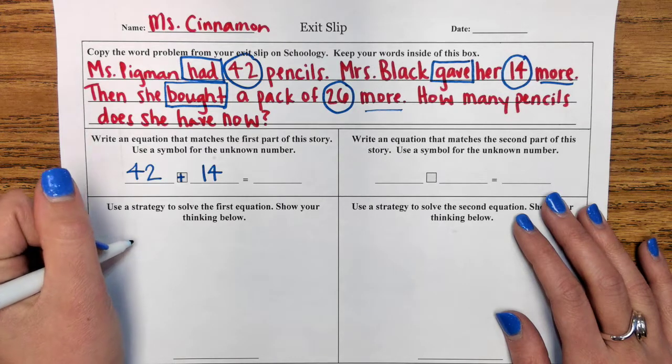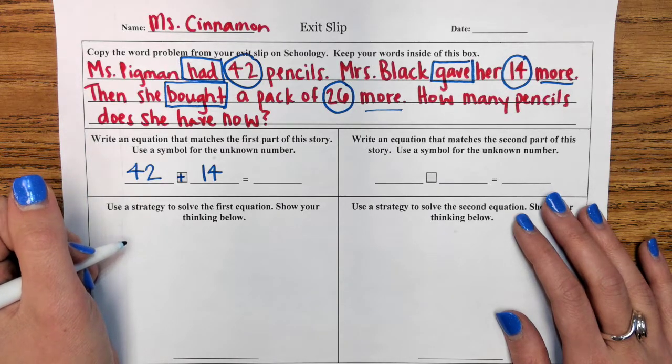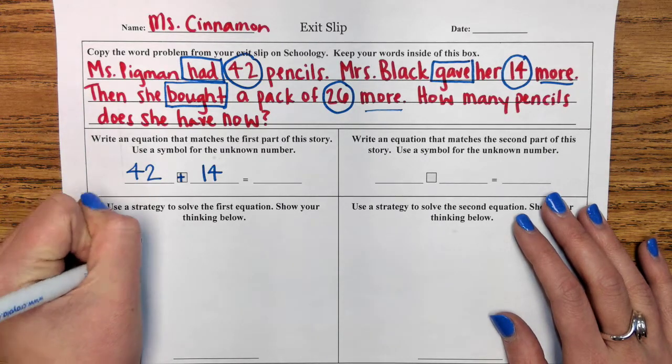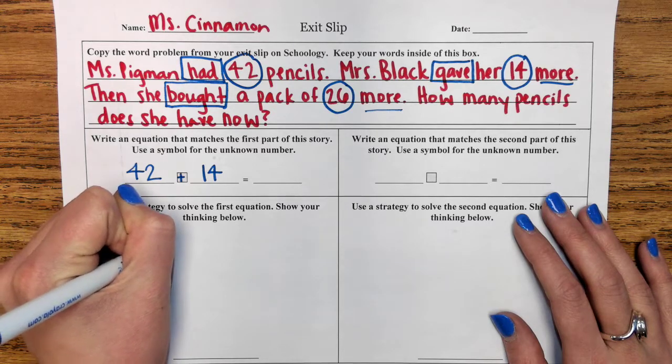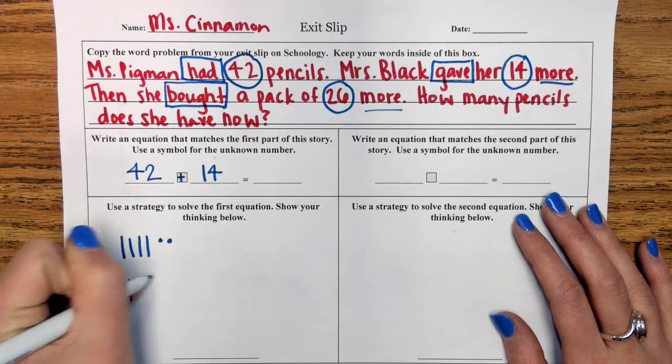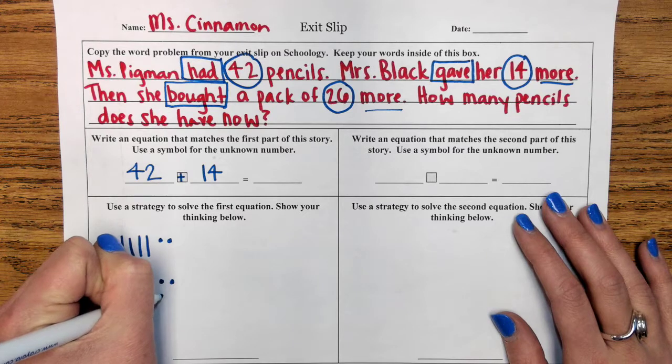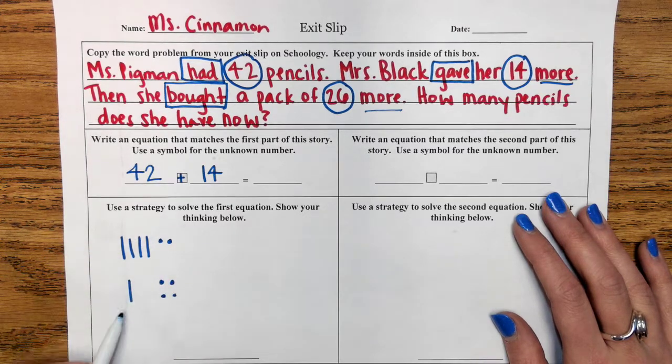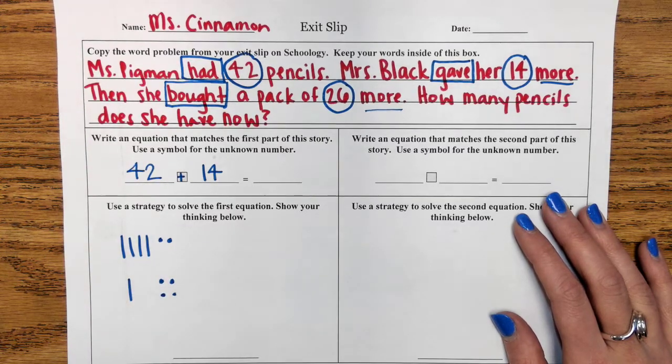So I'm going to use this strategy. I'm going to use my drawing strategy. I'm going to draw 42 and I'm going to draw 14. Notice how I didn't forget to line my places up. By now, you guys should be doing this on your own.